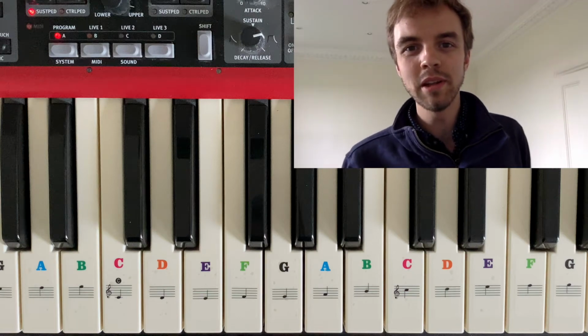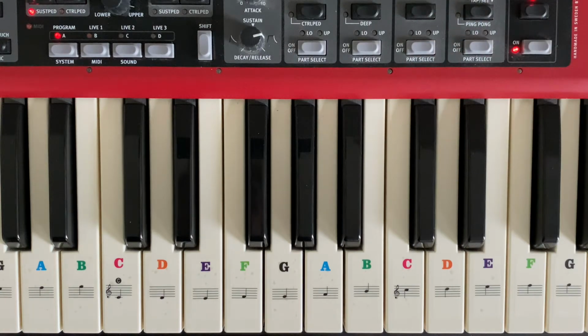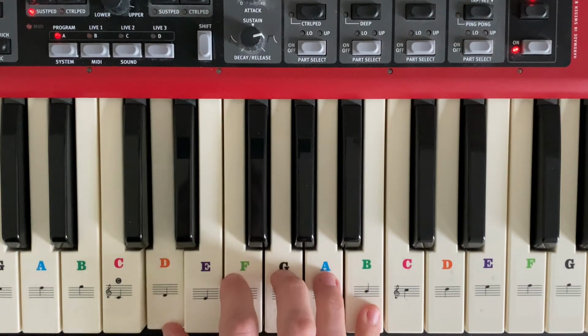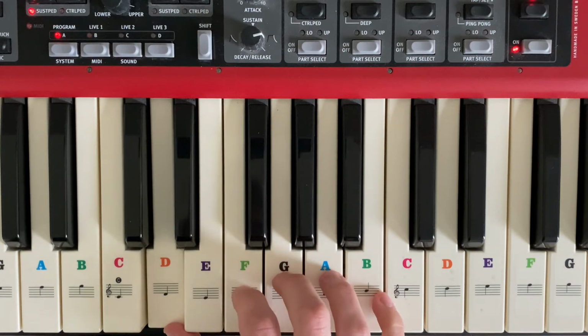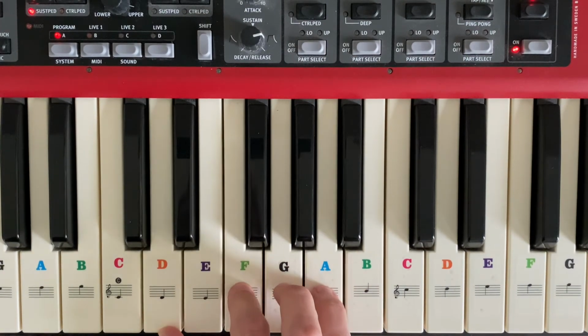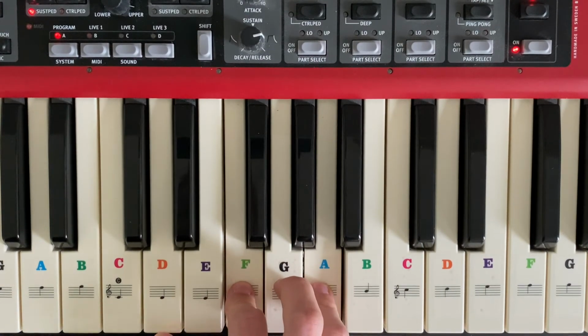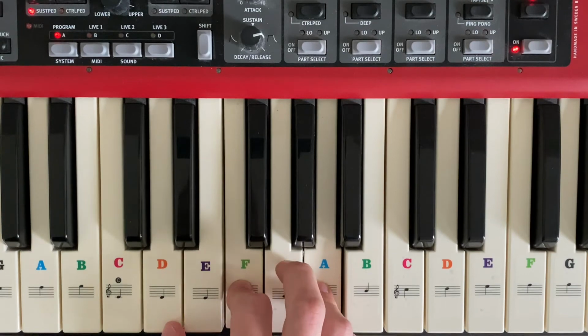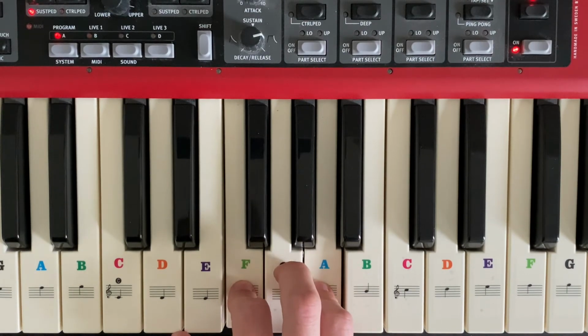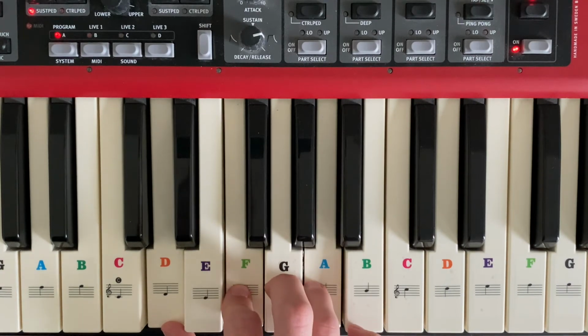So today we're going to be looking at the D minor chord. As you can probably guess, we're going to need the D, F and A. And that is our root inversion, because we're starting with the root note of the chord. We're looking for a D minor, so we've got D, F and A.